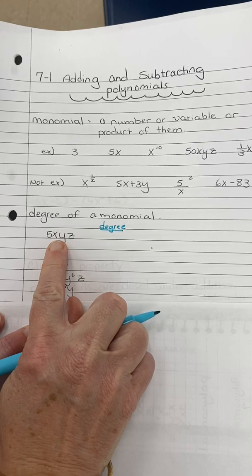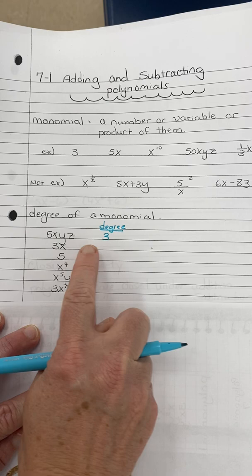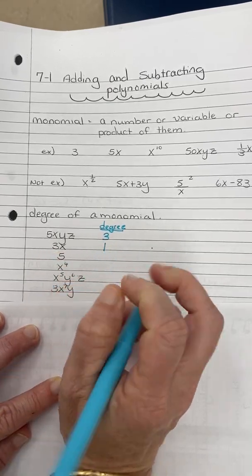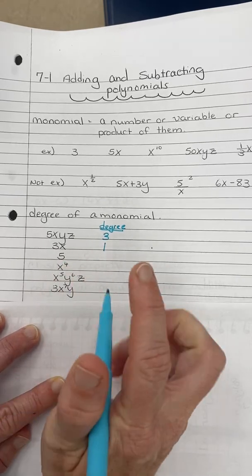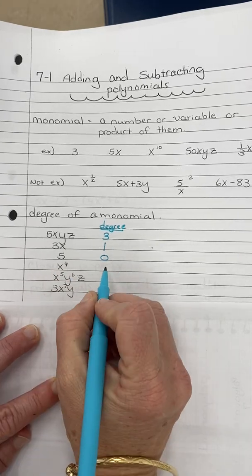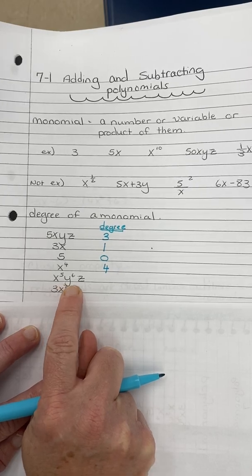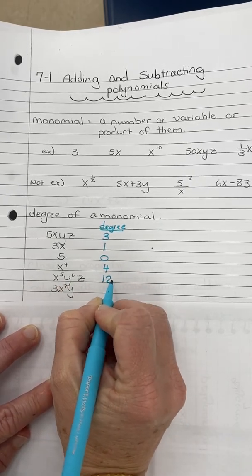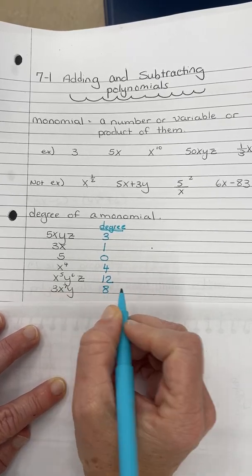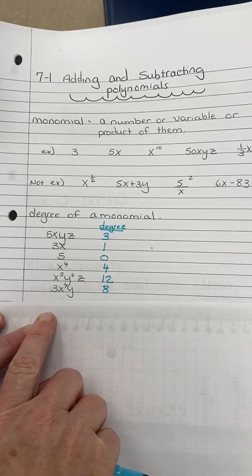Okay, the degree of this monomial is 3. So take a look, try to figure out how I got 3. The degree of this monomial is 1. The degree of this monomial is 0. The degree of this monomial is 4. The degree of this monomial is 12. And the degree of this monomial is 8. So do you think you figured it out? You think you figured out how I figured out my degrees? I'm guessing you probably have.